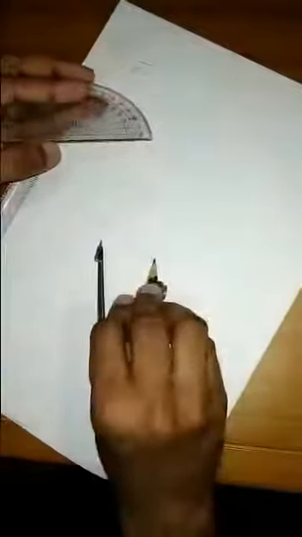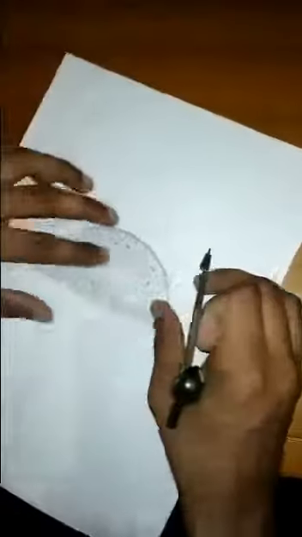Now we get the middle point of that line. Keeping the compass at that middle point, draw one semicircle. Semicircle means the pencil should go from the starting point to the ending point. You draw a semicircle like this. Next we should draw a 90-degree angle from the point 6.8.